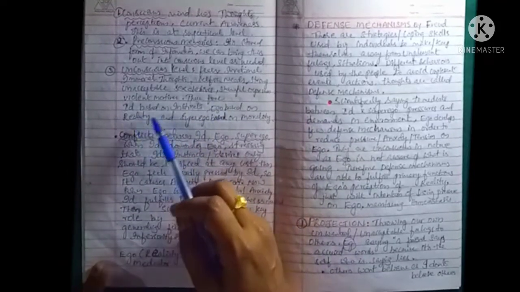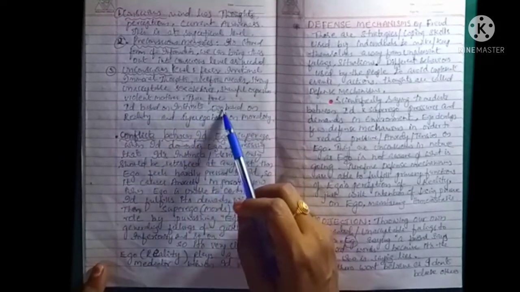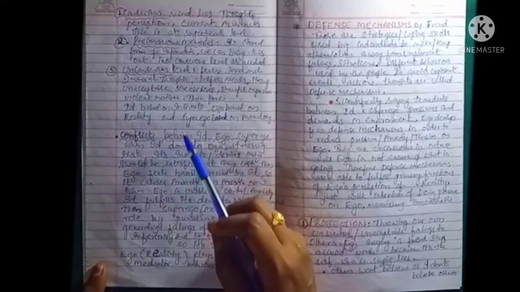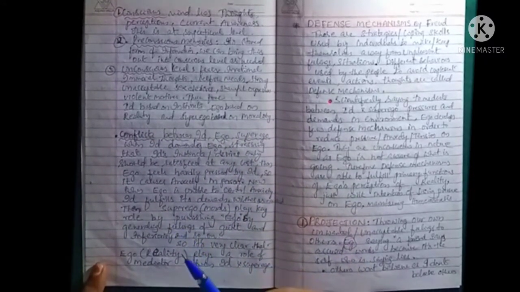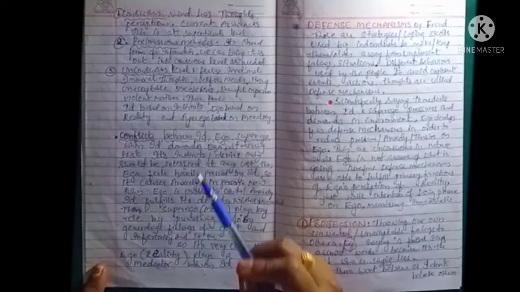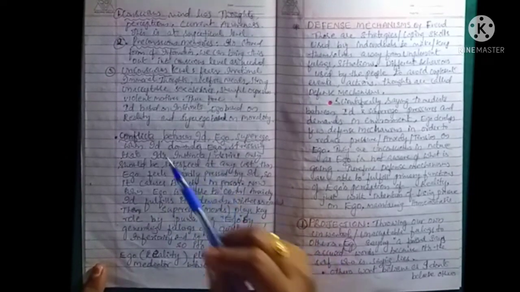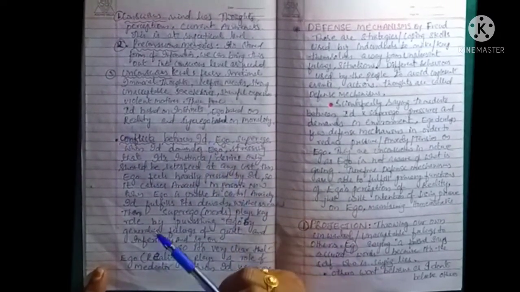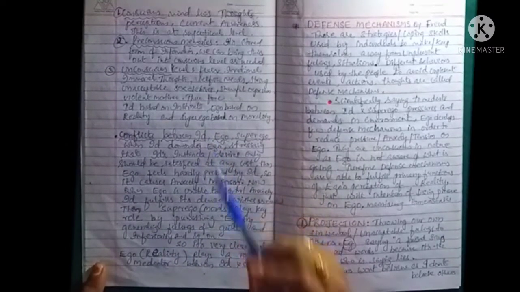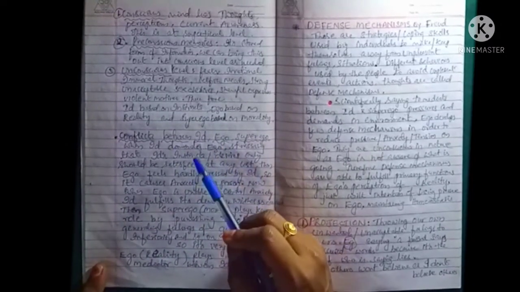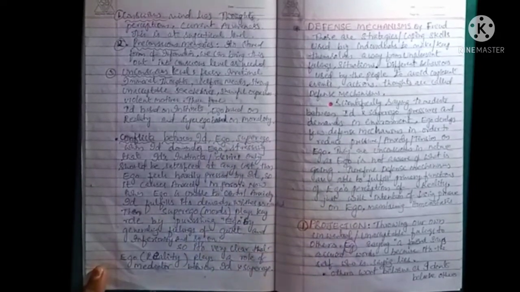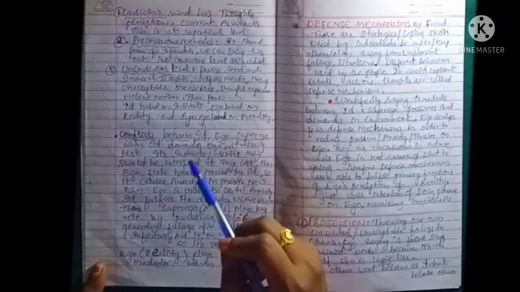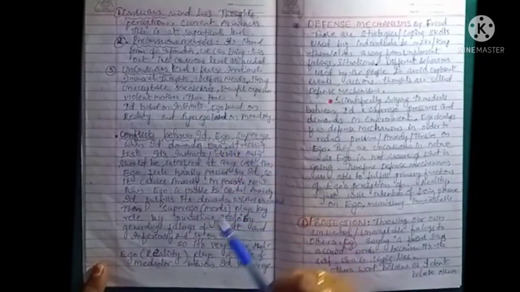Therefore, id is based on instincts, ego is based on reality, and superego is based on morality. So, the ego part always acts as a link between id and superego. Then what happens if there is no balance between these two? That comes as a part of defense mechanisms. Conflicts between id, ego and superego.